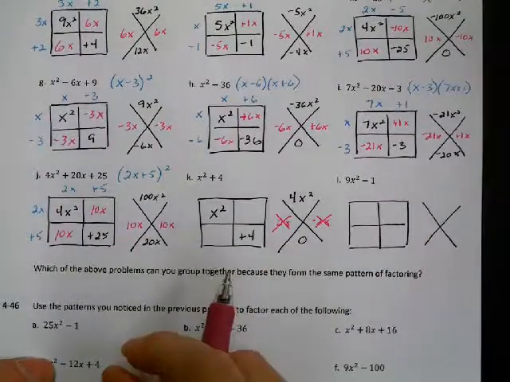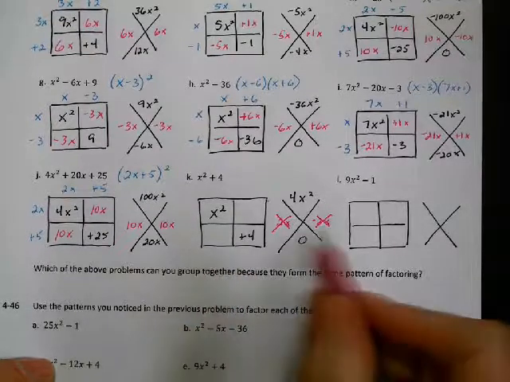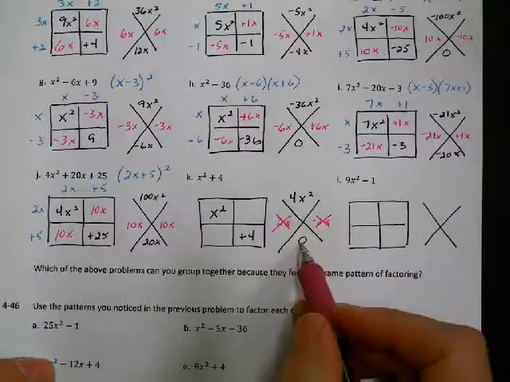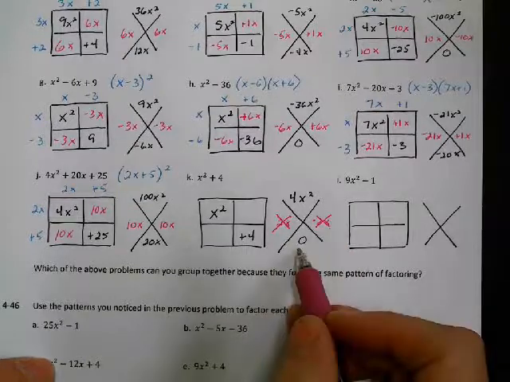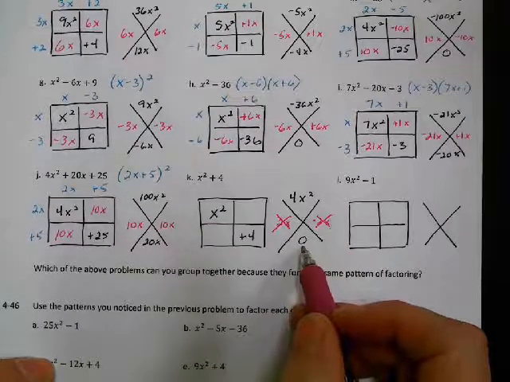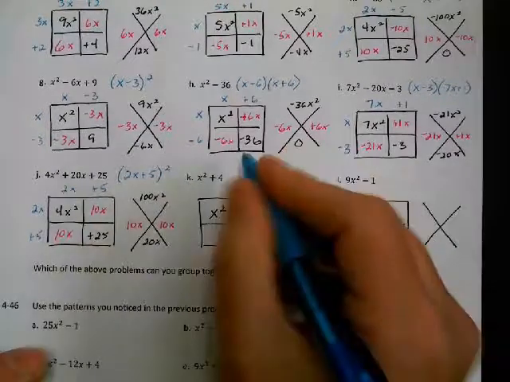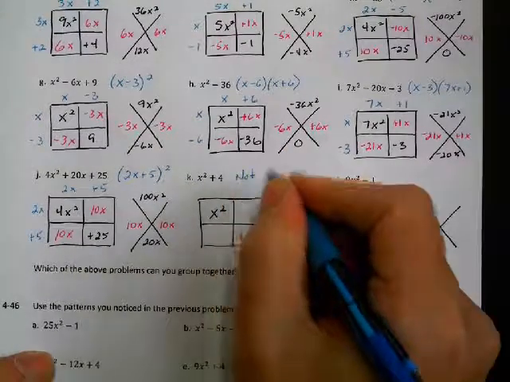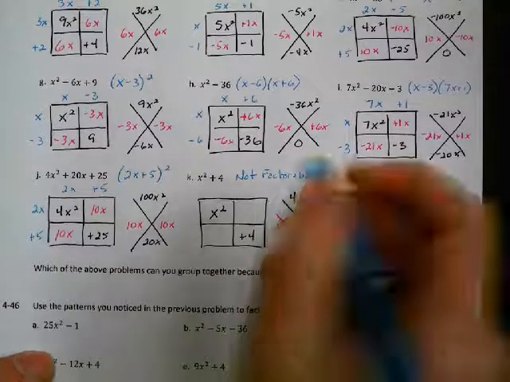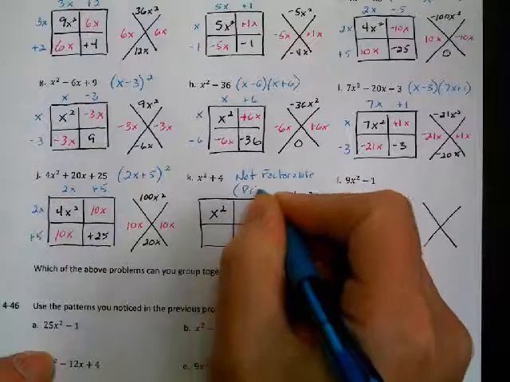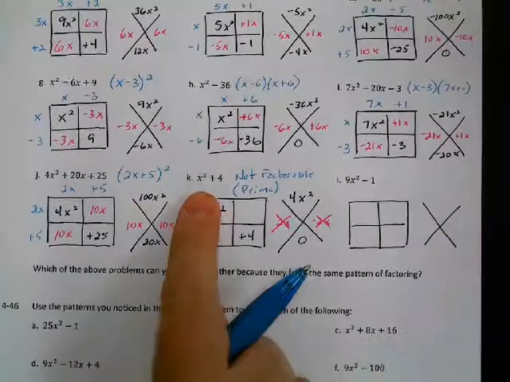You know what? There is no combination that multiplies to give us 4 but adds to give us 0. That's just not possible. I mean, you could try negative 2 and negative 2, but that would give us negative 4 down here, not 0. So this one is not factorable, or prime. Prime just means that it's factored as far as it can go. This doesn't break down to anything else.